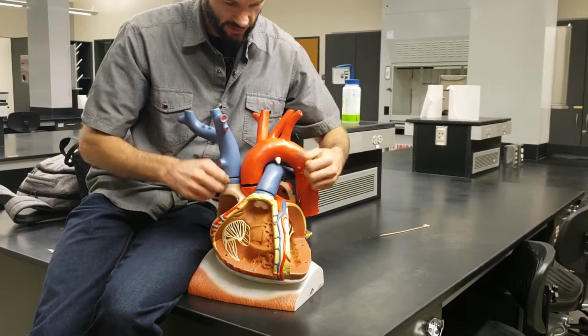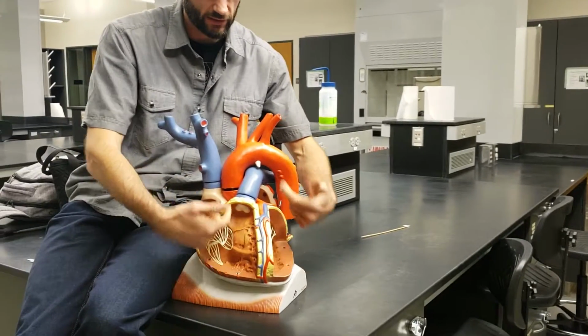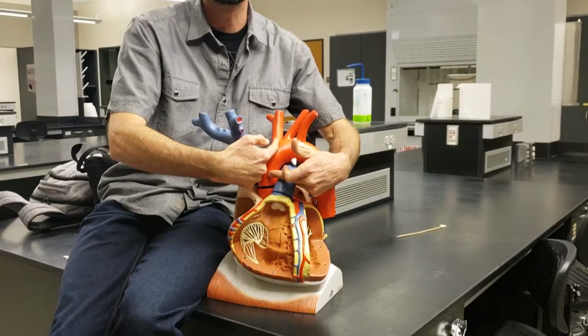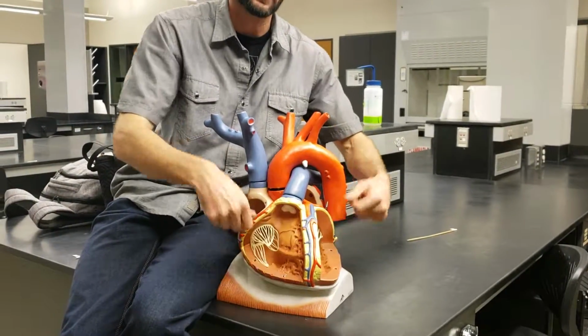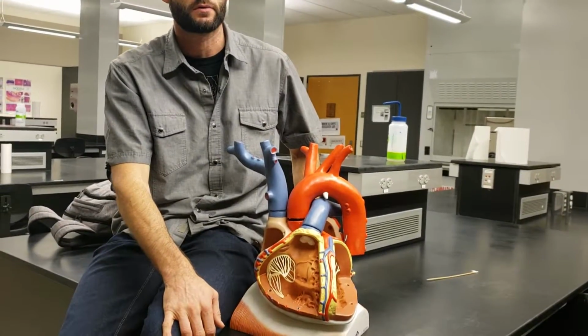Atria fill up, they contract, blood moves into the ventricles, they're filled, they contract, and shoot blood out the arteries. Atria fill up again, same thing over and over. Okay. Makes a lot more sense.